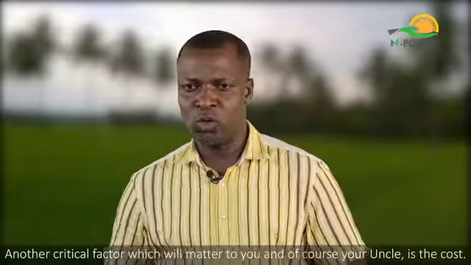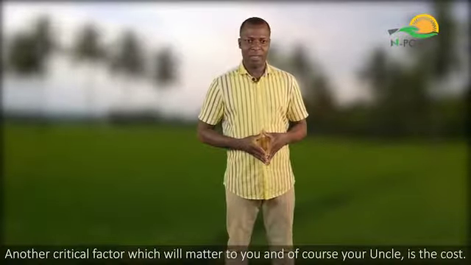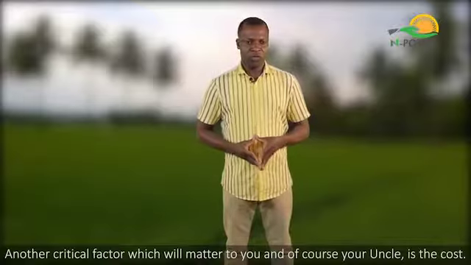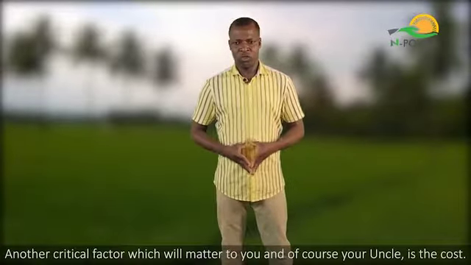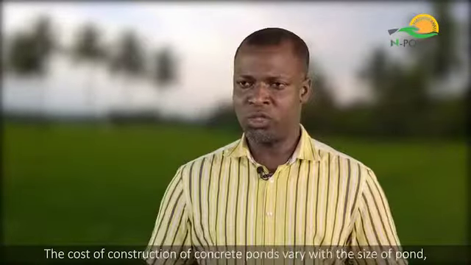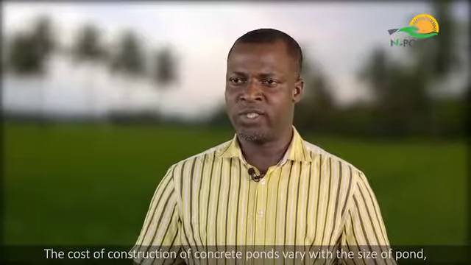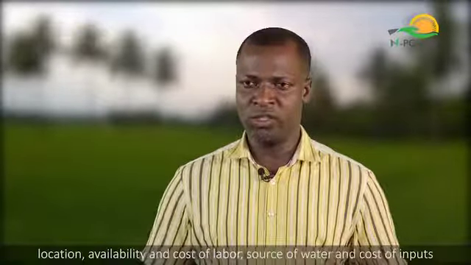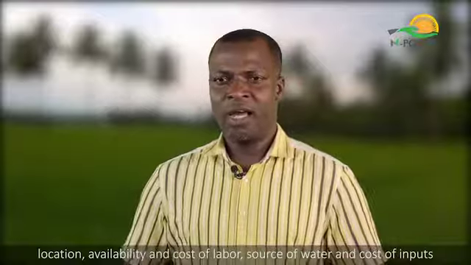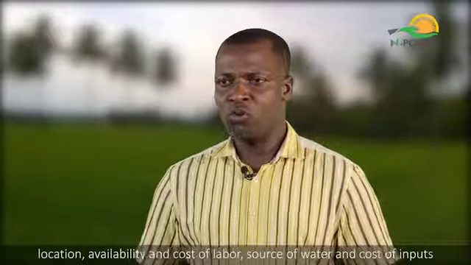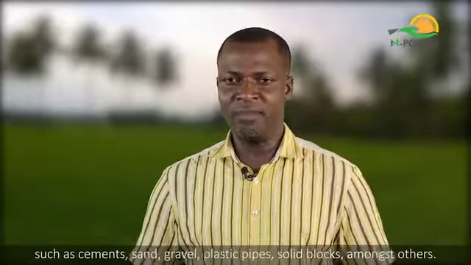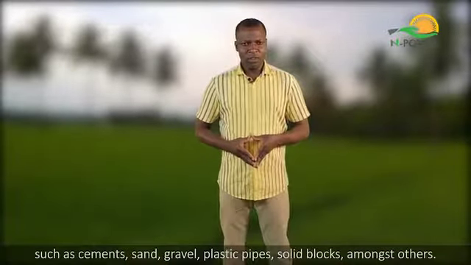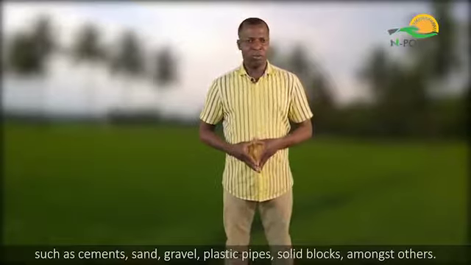Another critical factor which will matter to you, and of course your uncle, is the cost. The cost of construction of concrete ponds varies with the size of pond, location, availability and cost of labor, source of water, and cost of inputs such as cement, sand, gravel, plastic pipes, solid blocks, amongst others.